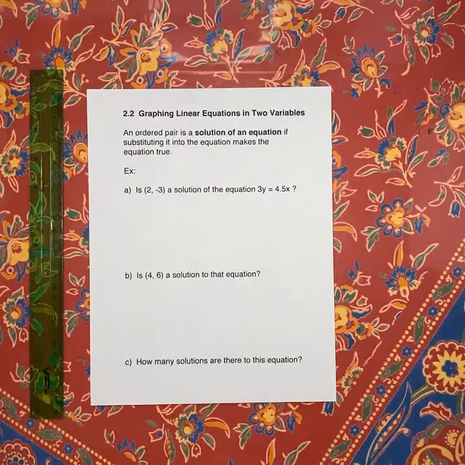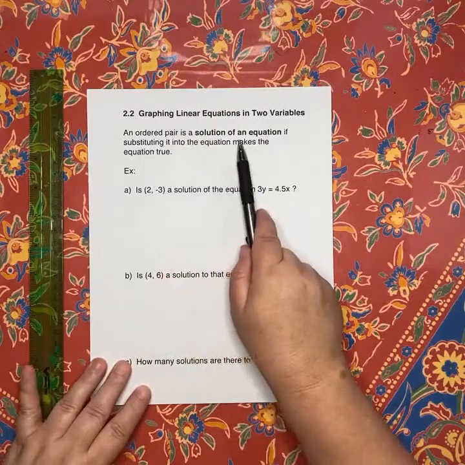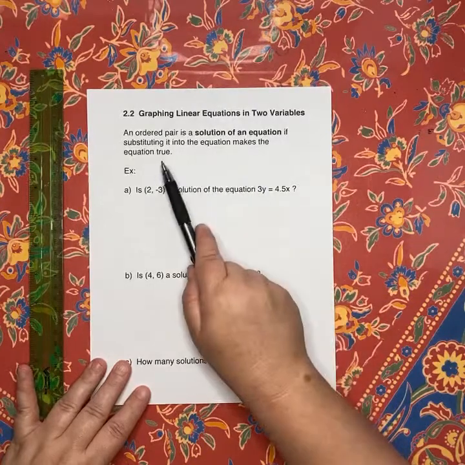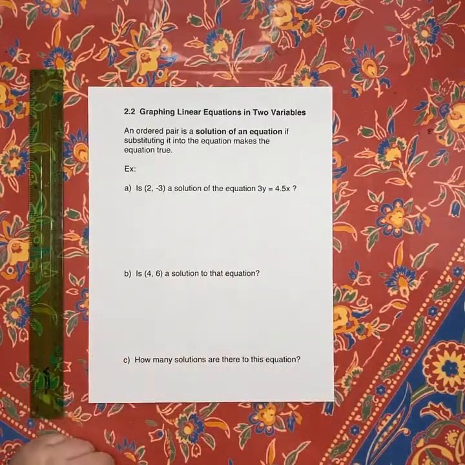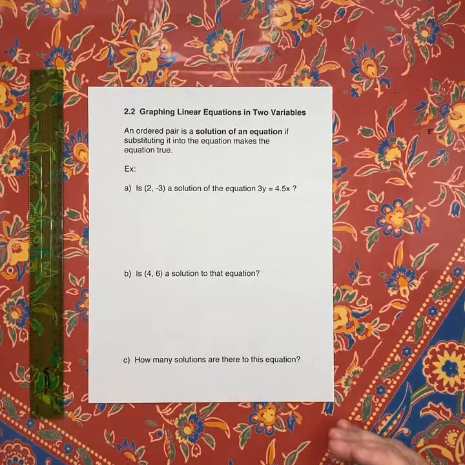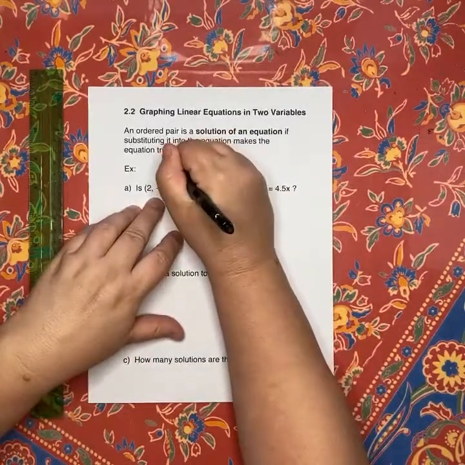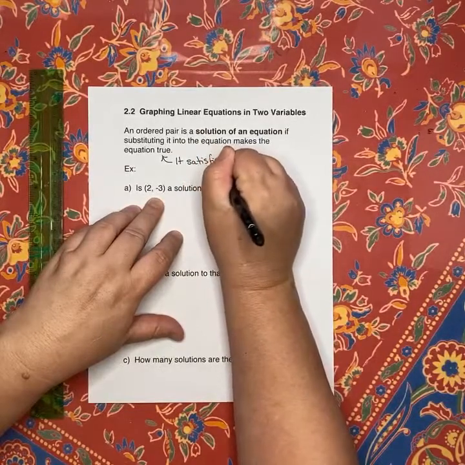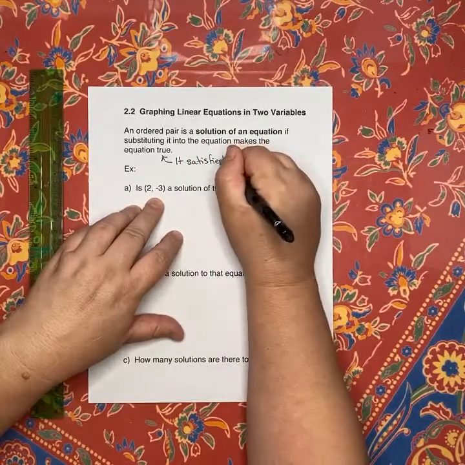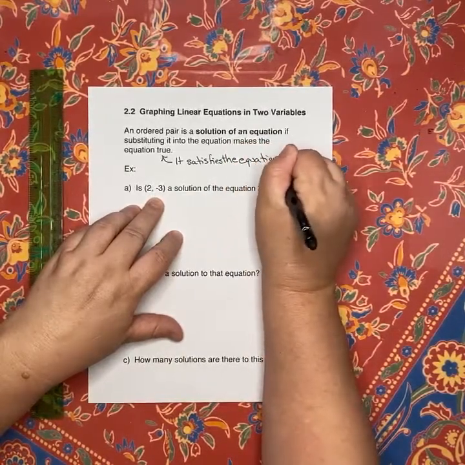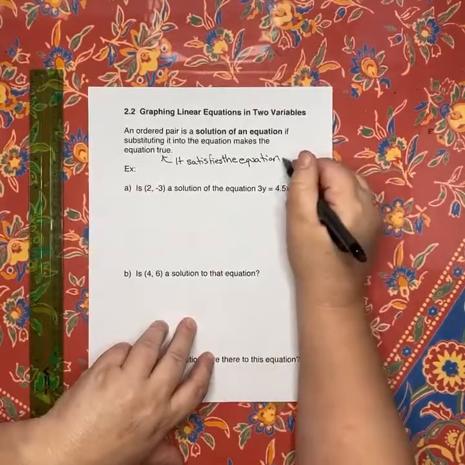An ordered pair is a solution of an equation if substituting it into the equation makes the equation true. So in other words, is this an X and a Y combination that satisfies the equation? So let me put that wording in. It satisfies the equation.